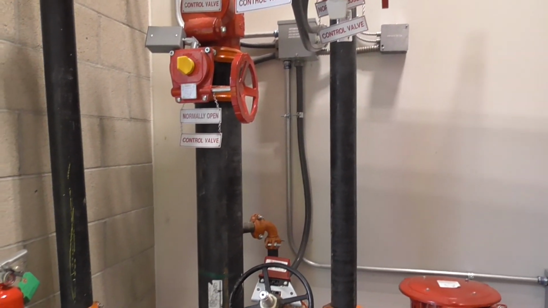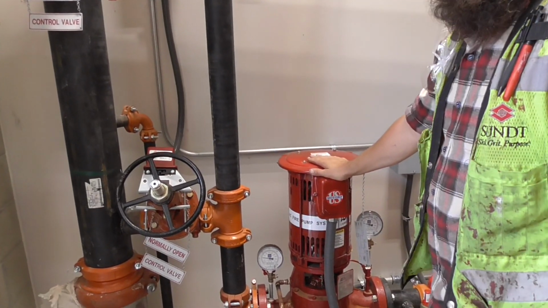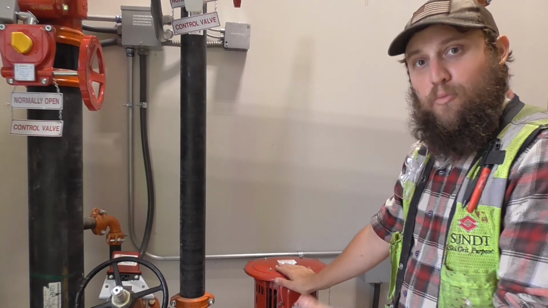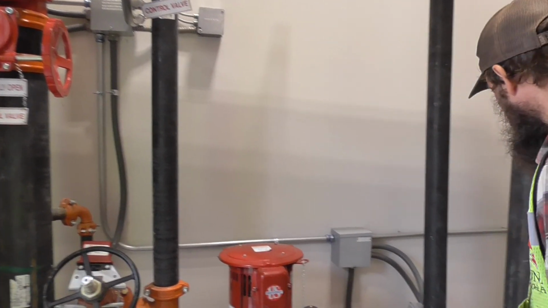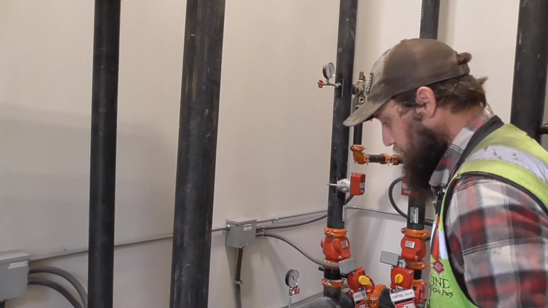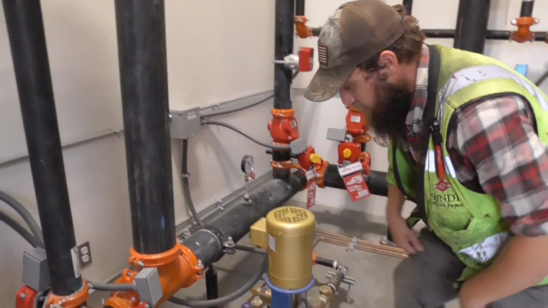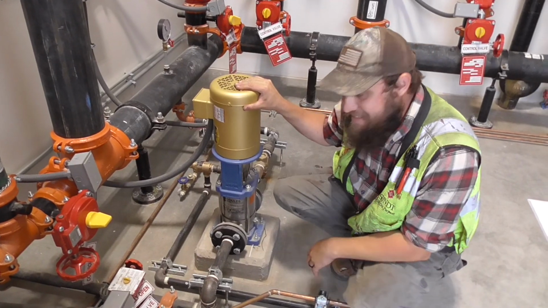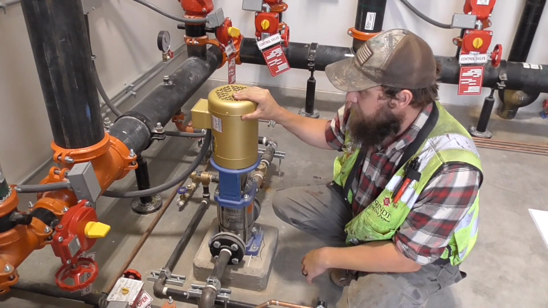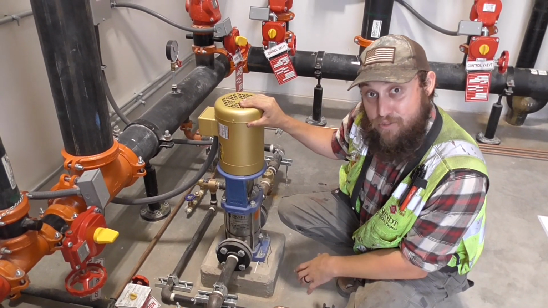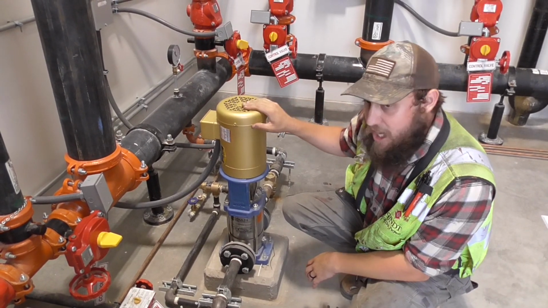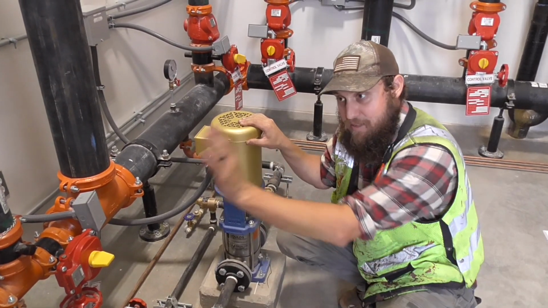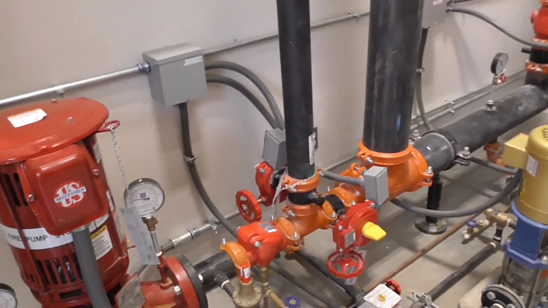You do that periodically to ensure that your pump still has the correct and adequate water supply to perform its job. Down here, this is our jockey pump. This jockey pump is here to maintain system pressure. If a sprinkler head goes off, this jockey pump will not be able to maintain system pressure, in which case the main pump will kick on.